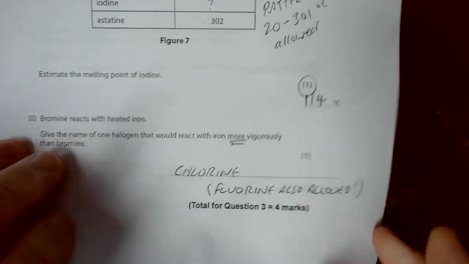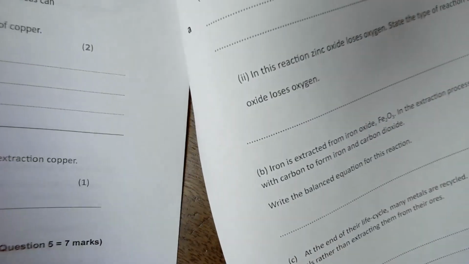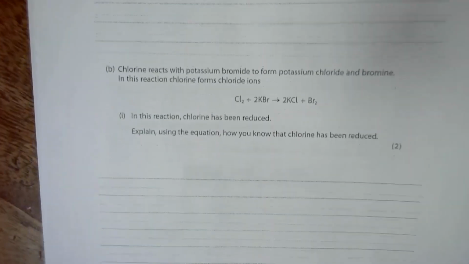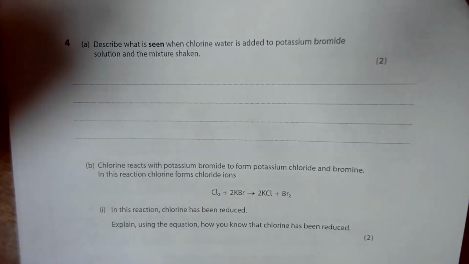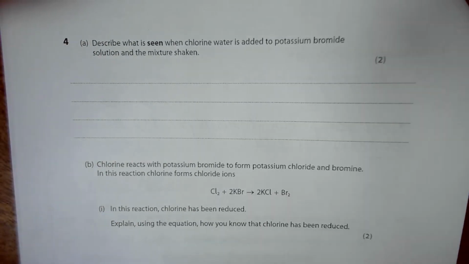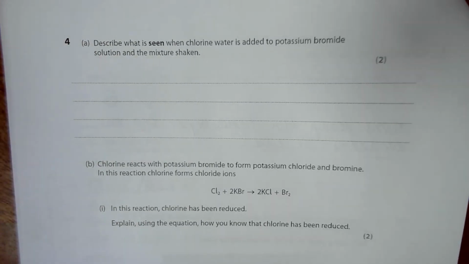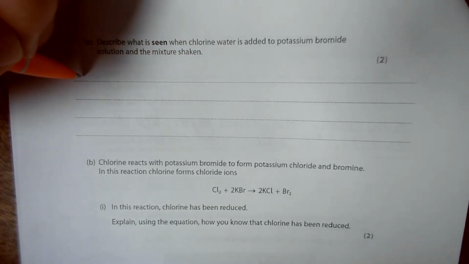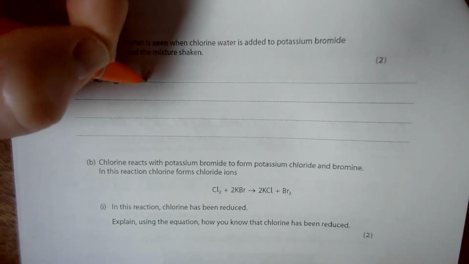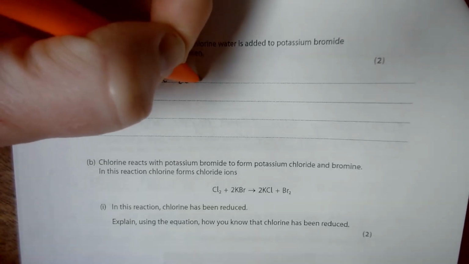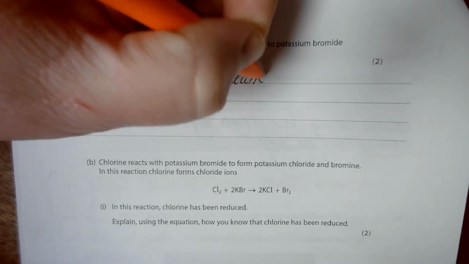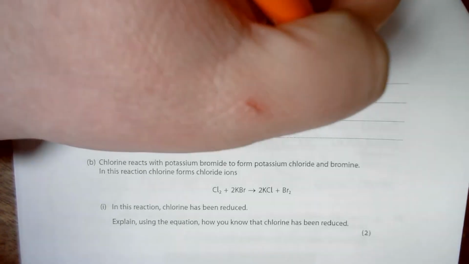The examiner wants to see if you can spot the pattern and know the patterns off by heart. 4 easy marks, so a lot of it's memory so far. What's seen when chlorine is added to potassium bromide solutions? So this is about the reactivity and a displacement reaction. The chlorine is more reactive than the bromine, so the chlorine will displace the bromine, and so you'll see that bromine in the liquid.